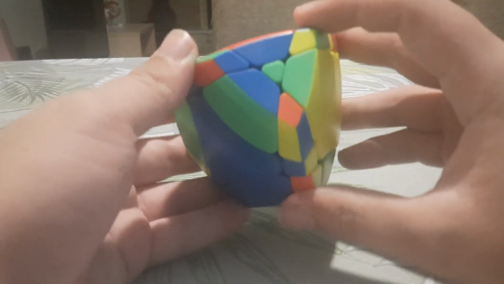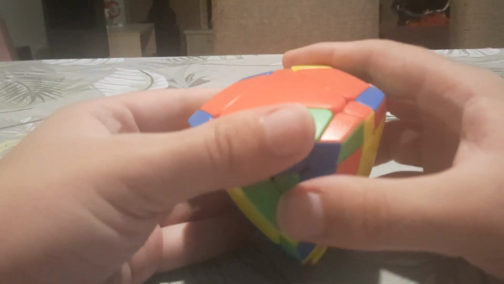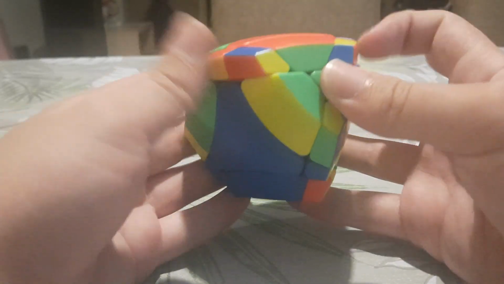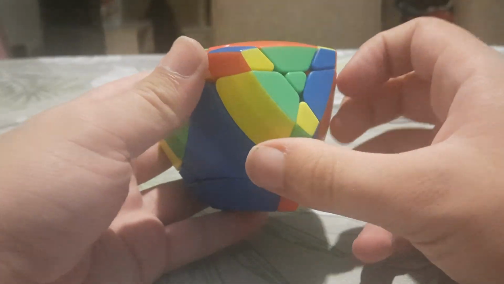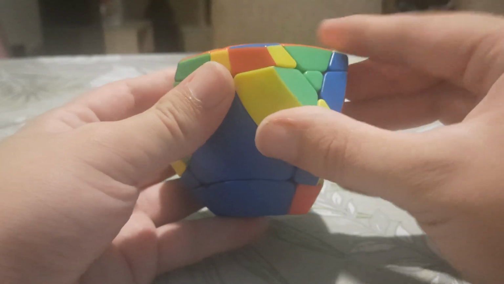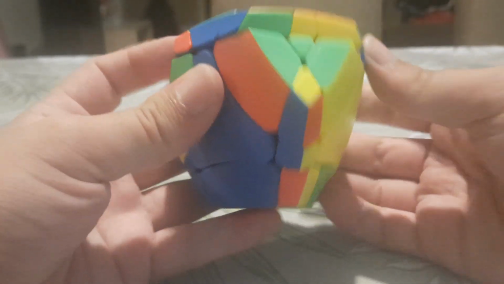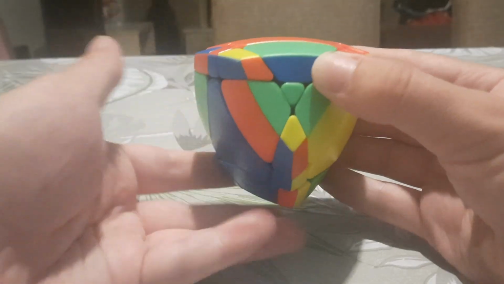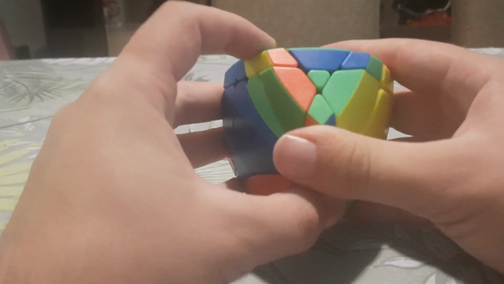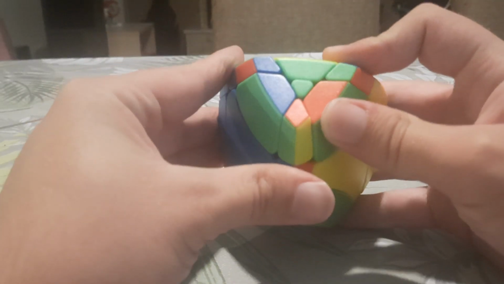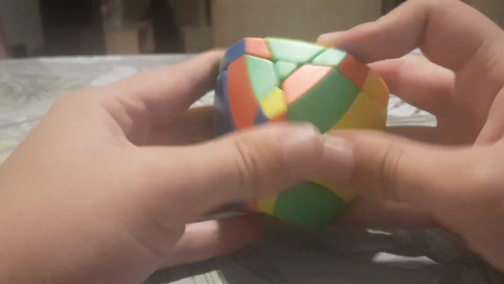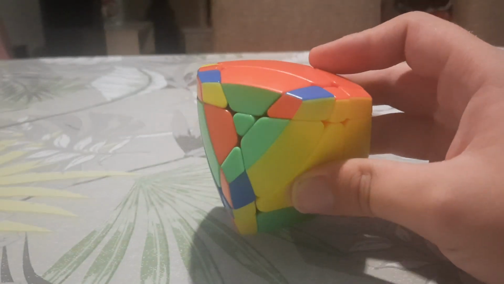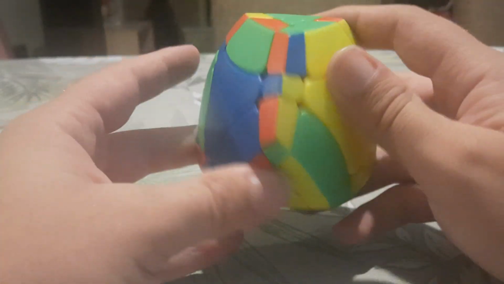It's front, up, front inverse, up inverse, left, front inverse, left inverse, front. So as you can see, we did not undo any progress, because the progress was on the yellow side too.